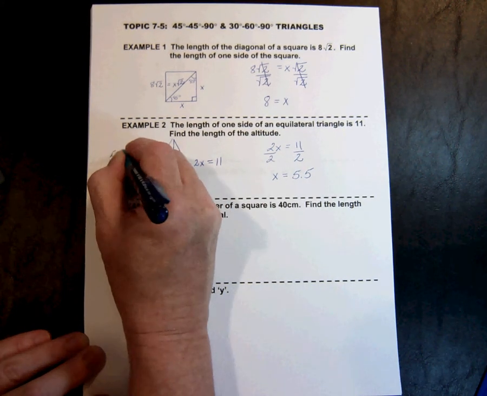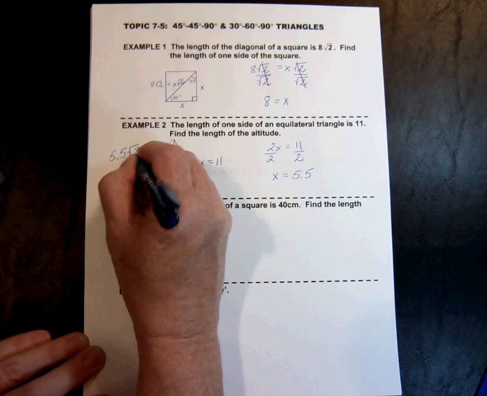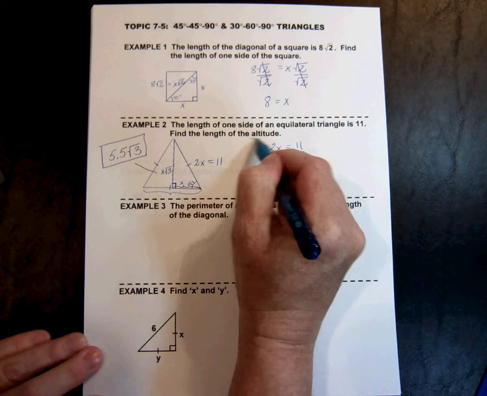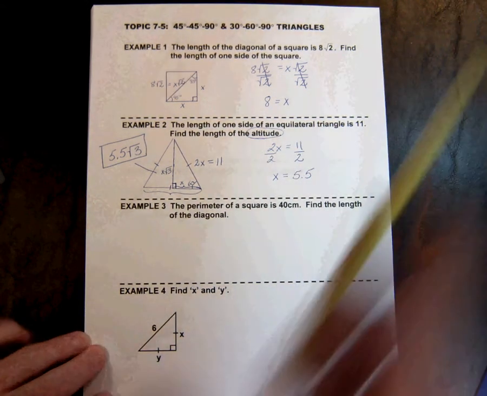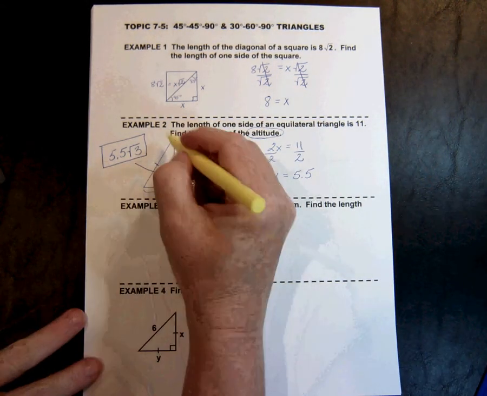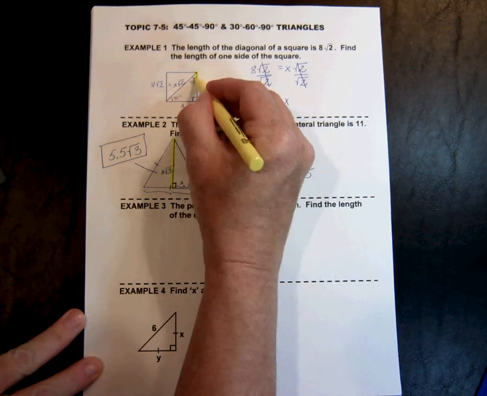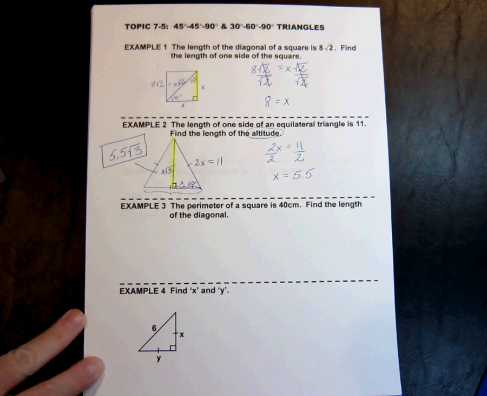5.5 square roots of 3 would be my answer, because that's what they're asking for: the length of the altitude. Maybe it's a good idea to highlight what they're asking for in this one, whereas in the previous one they were wanting just the length of one of the legs.